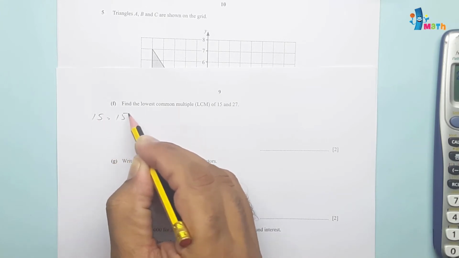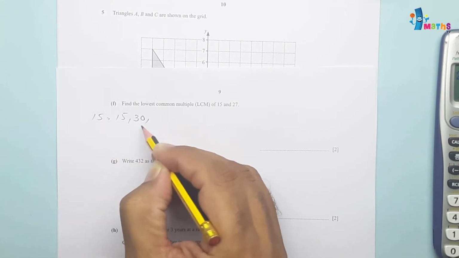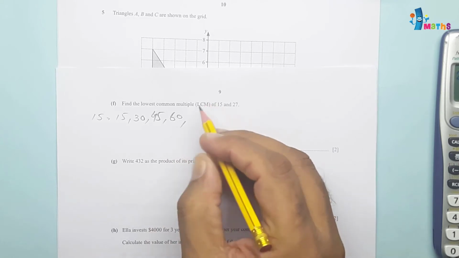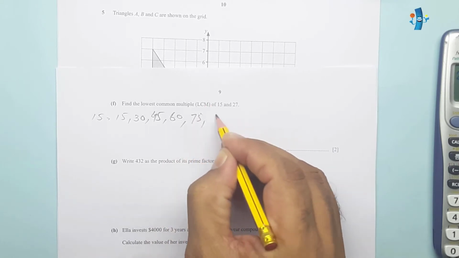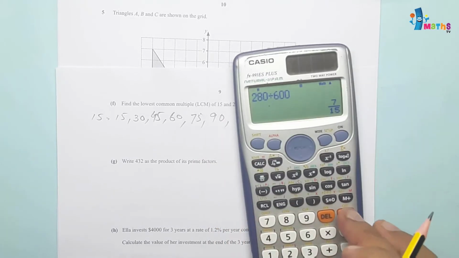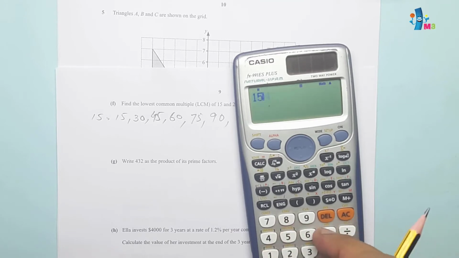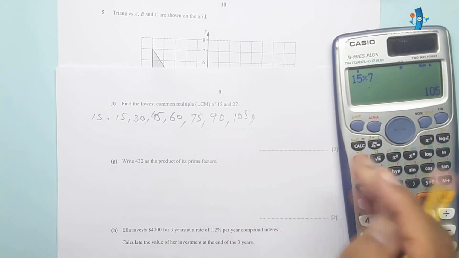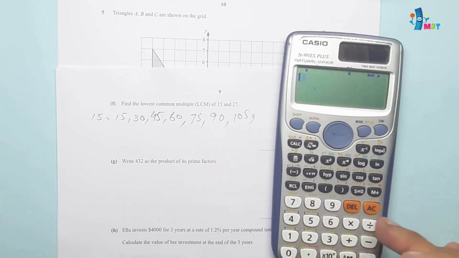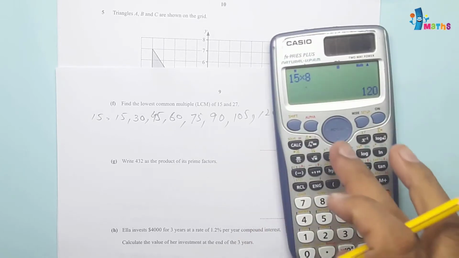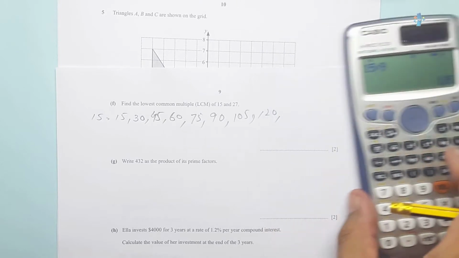Multiples of 15 are 15, then 15 multiplied by 2 will be 30, multiplied by 3 will be 45, multiplied by 4 will be 60, 15 multiplied by 5 will be 75 and 90, and then multiply by 7, 15 multiplied by 7 will be equal to 105, then multiply by 8, will be equal to 120, and then multiply by 9 will be equal to 135.